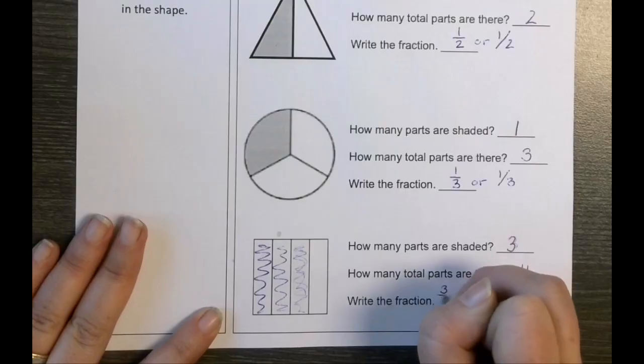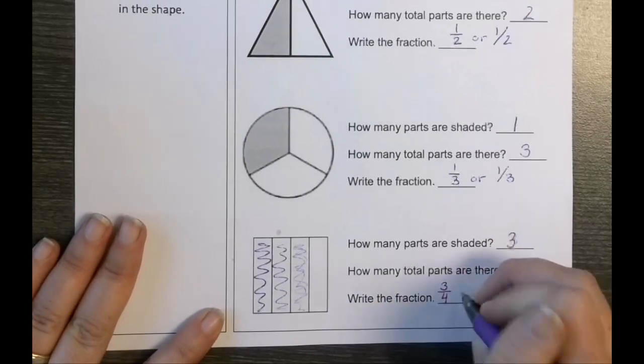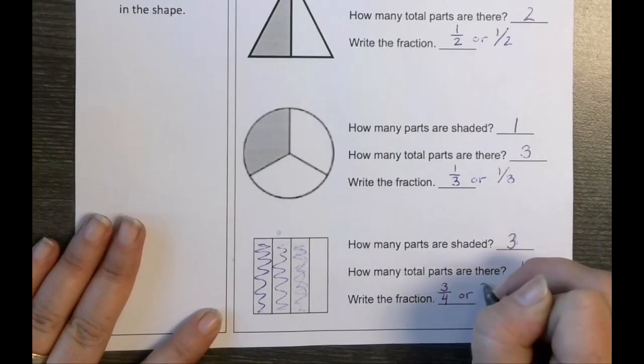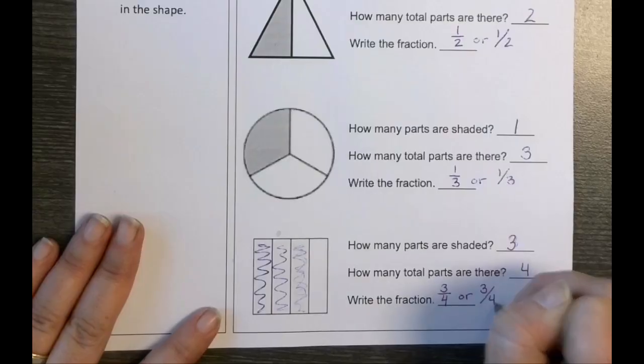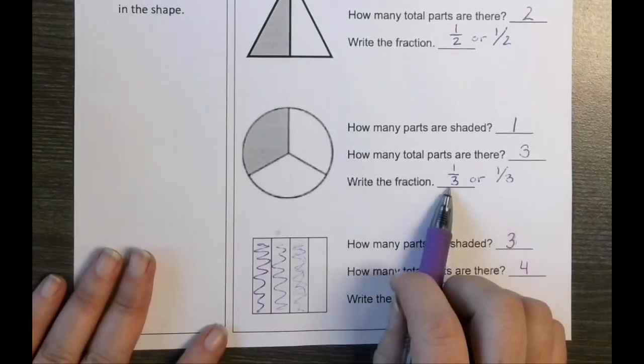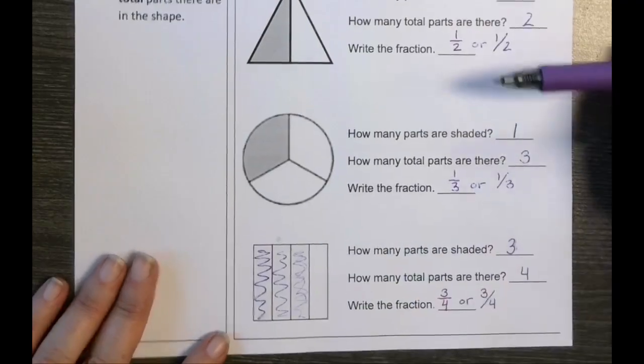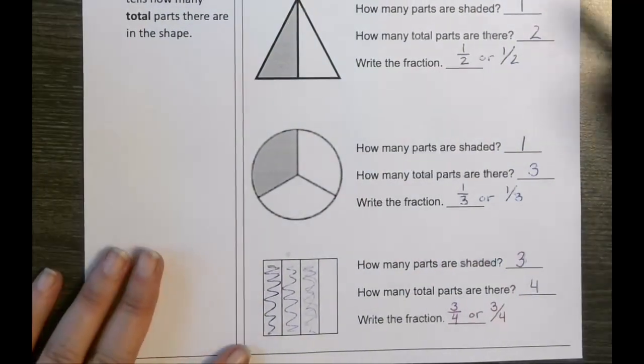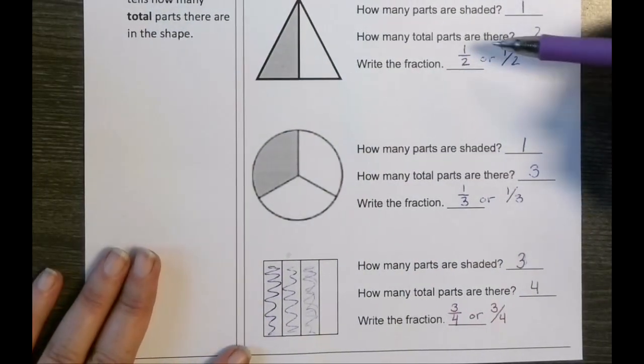So 3/4 or 3/4. When we have 4, we can say quarters. When we have 3, we say thirds. When we have 2, we say halves. We don't say 1, 2. We say 1/2.